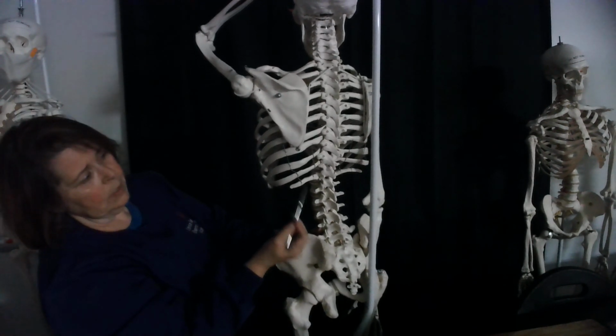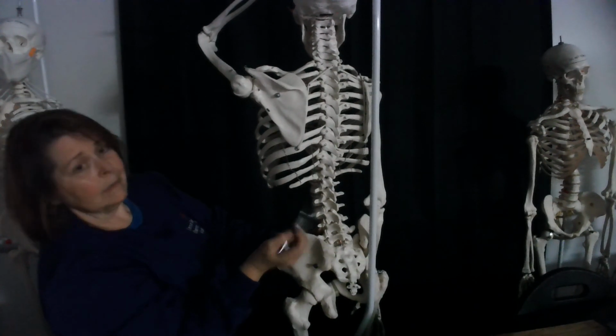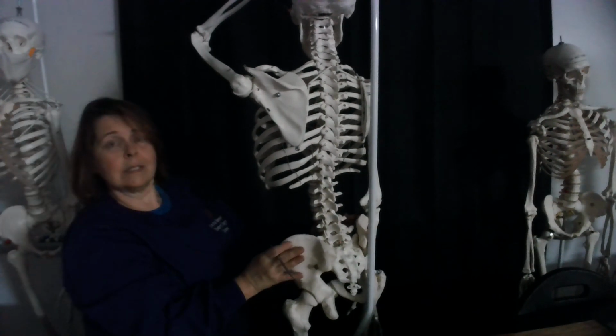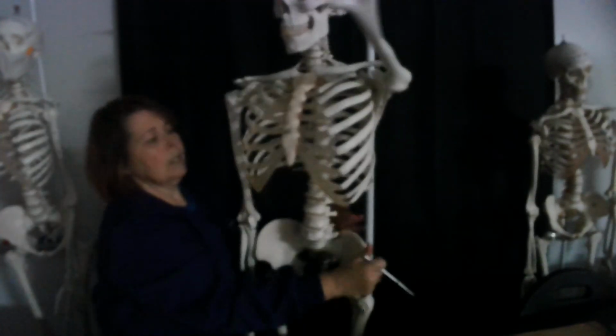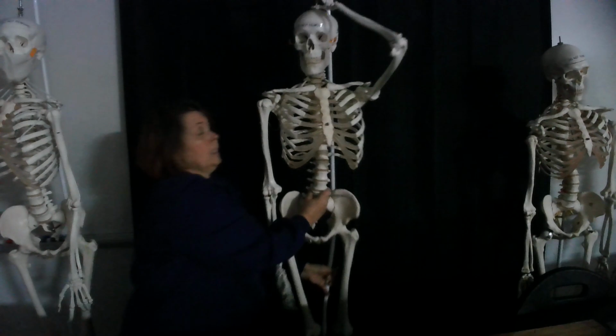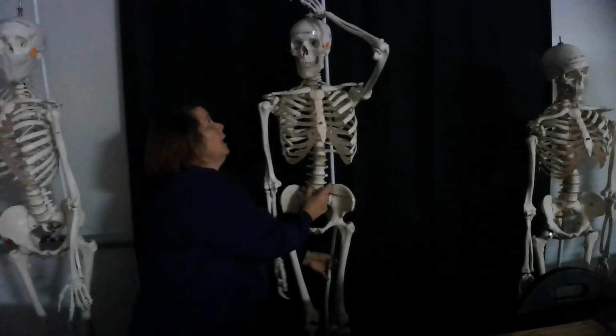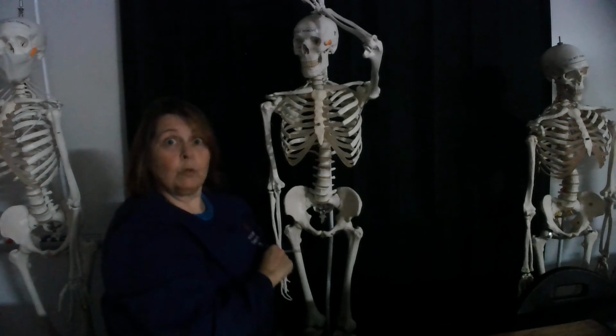So this is 11, and this is rib number 12. And that is it for all the bony structures and the bones of the body. All right, so happy studying, and I will see you next just before we take our test.